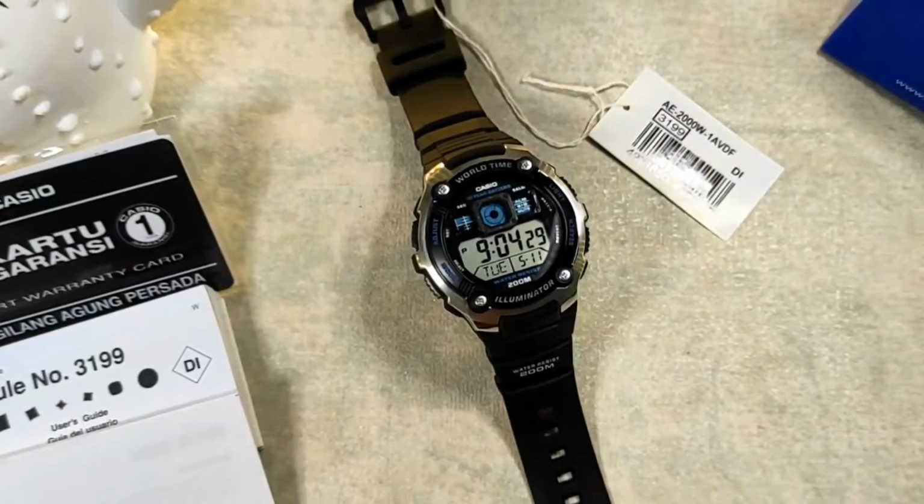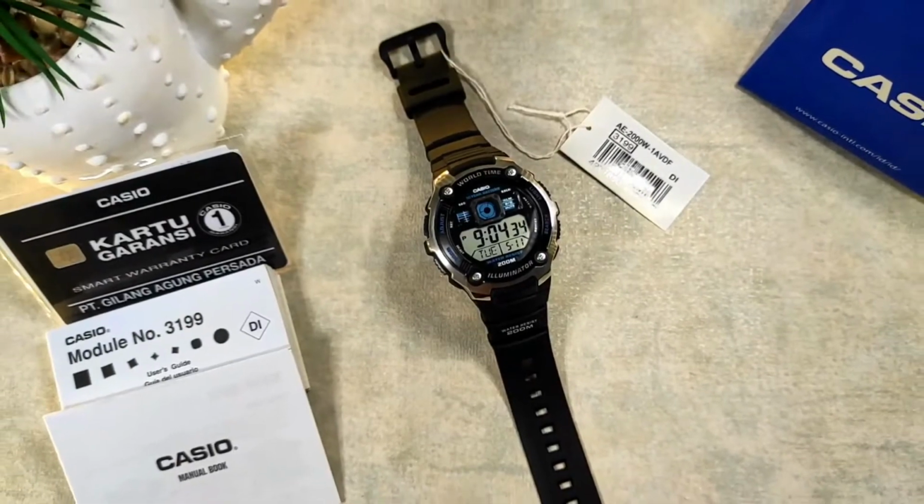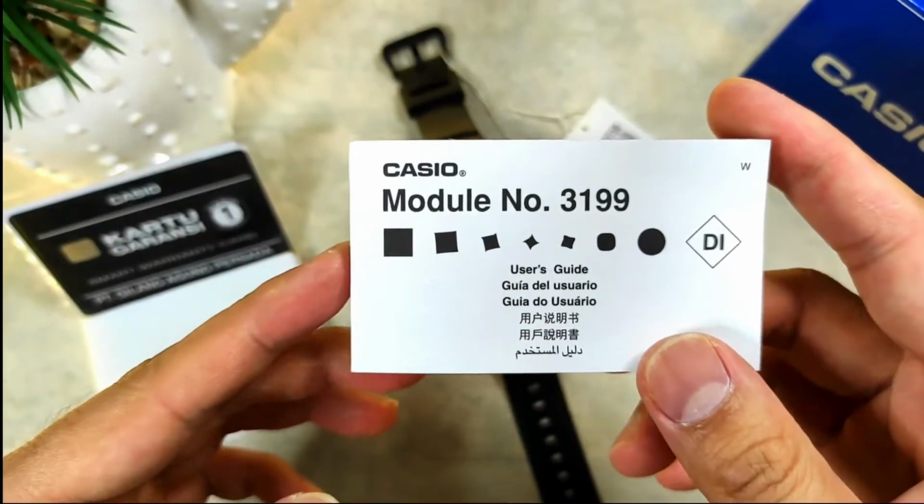Hello guys, in this video I will show you how to set the date and digital time on a Casio watch, model AE-2000 or module number 3199.